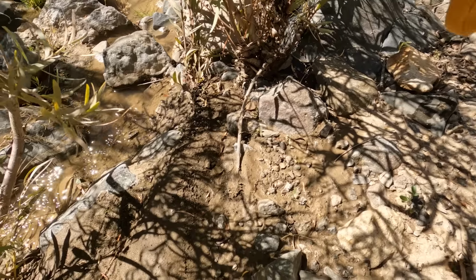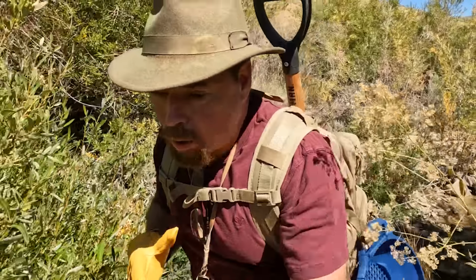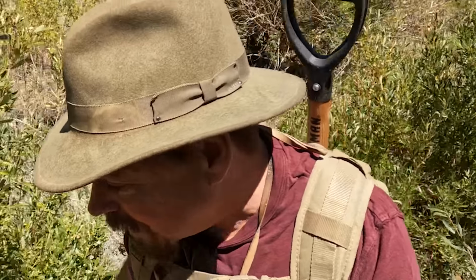You're looking for anything like bushes and large rocks like this. If you can get up underneath them or dig down into the roots, that would be perfect, because roots hold on to gold. Tree roots, bush roots, doesn't matter what kind of root it is. They love to hold on to that gold.